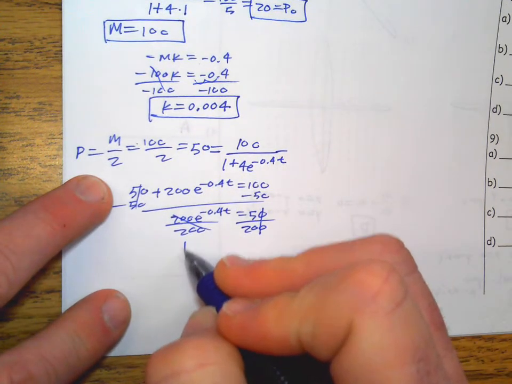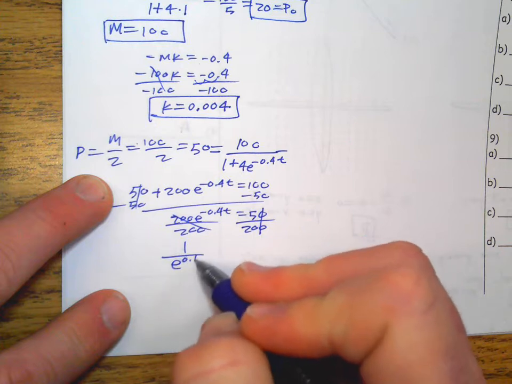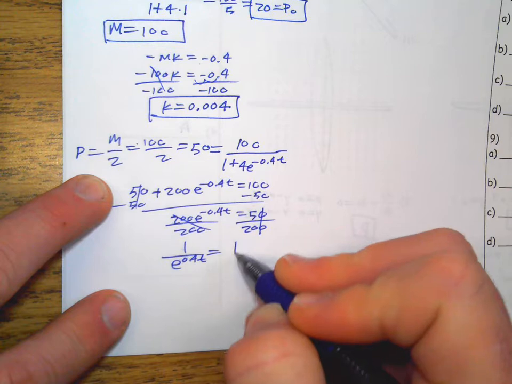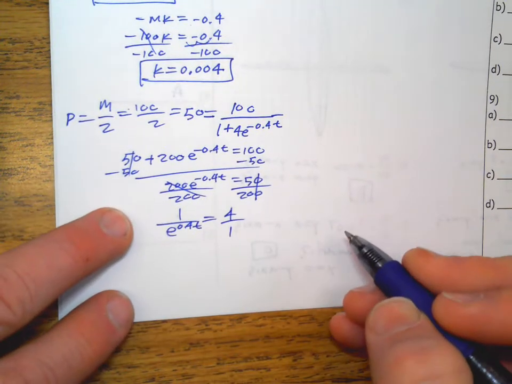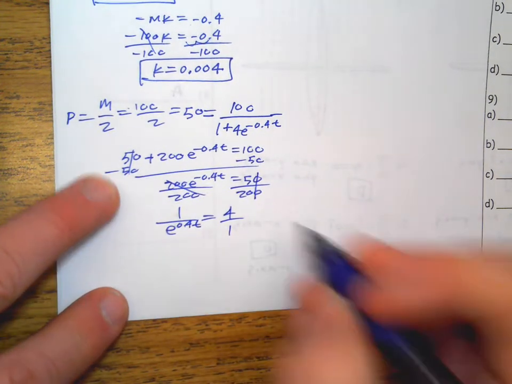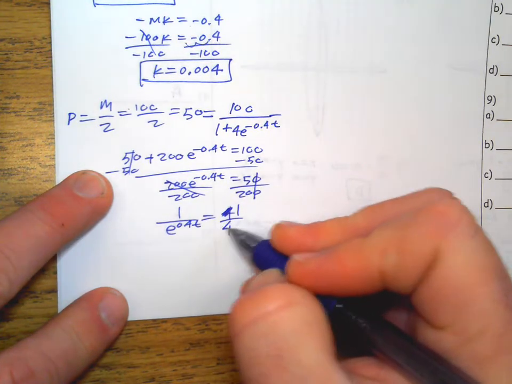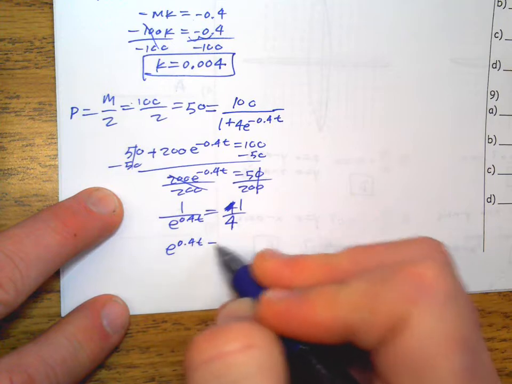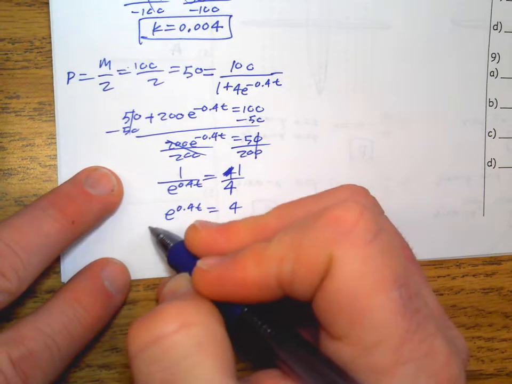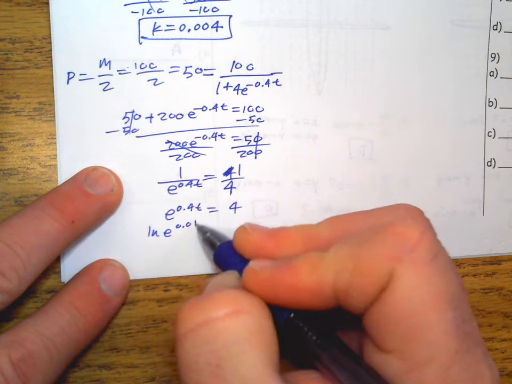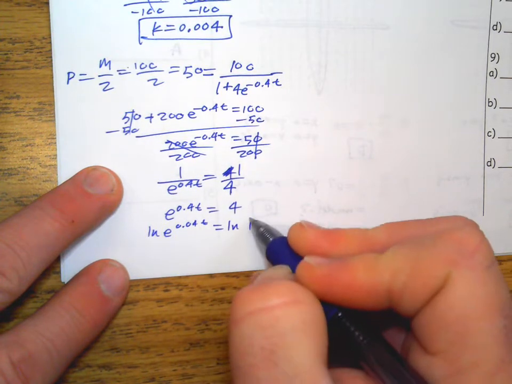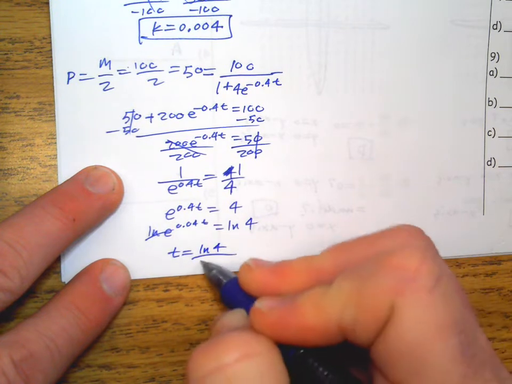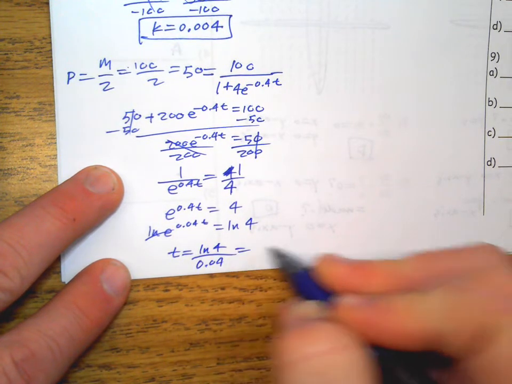Now, I'm tempted to flip this so it doesn't have a negative exponent anymore. Either way, you could leave it in there or not. This is 1/4, so you'd flip that also. Actually, no, you shouldn't flip that yet. I haven't flipped anything. I just put the negative down as positive. Now I'm going to flip it to get it in the numerator. And then I'm going to take the natural log of both sides. And then I'm going to divide both sides by 0.04, which we could make nicer.